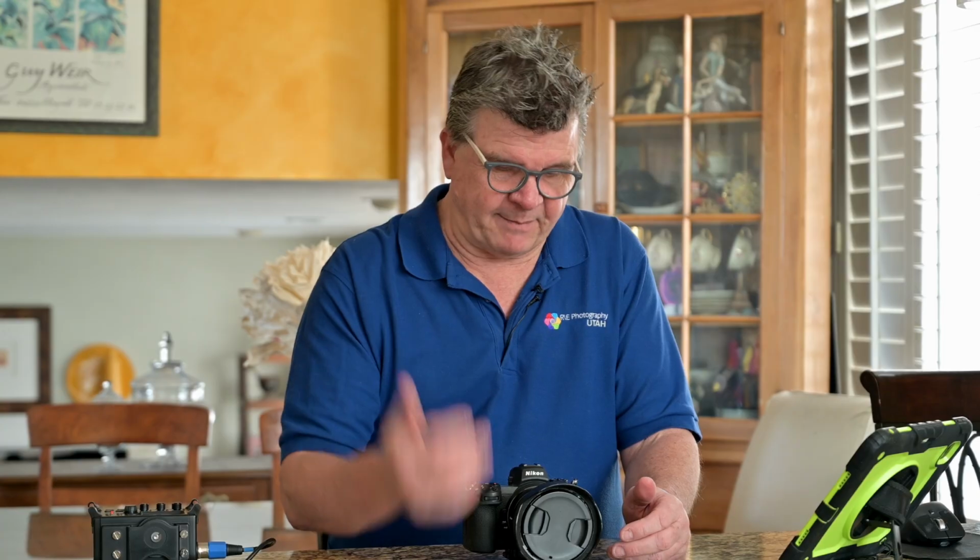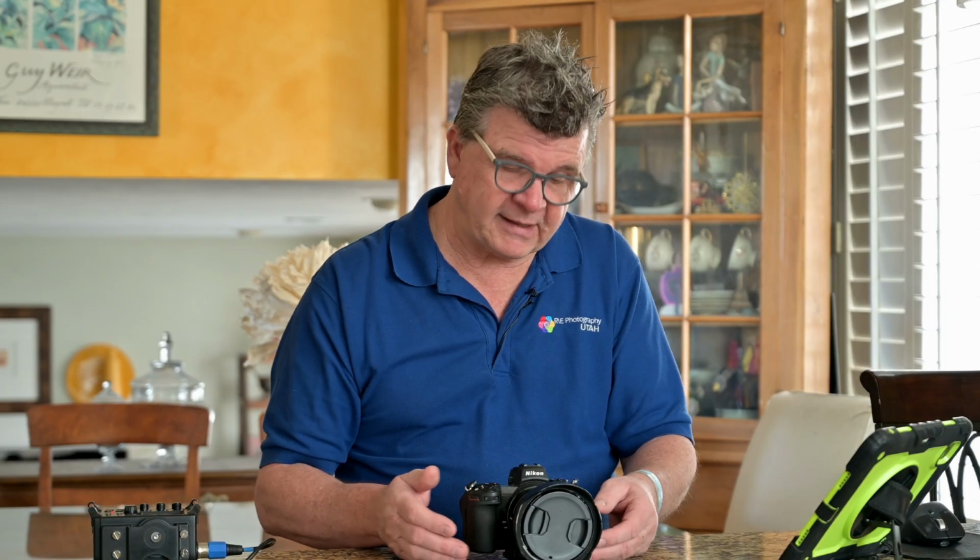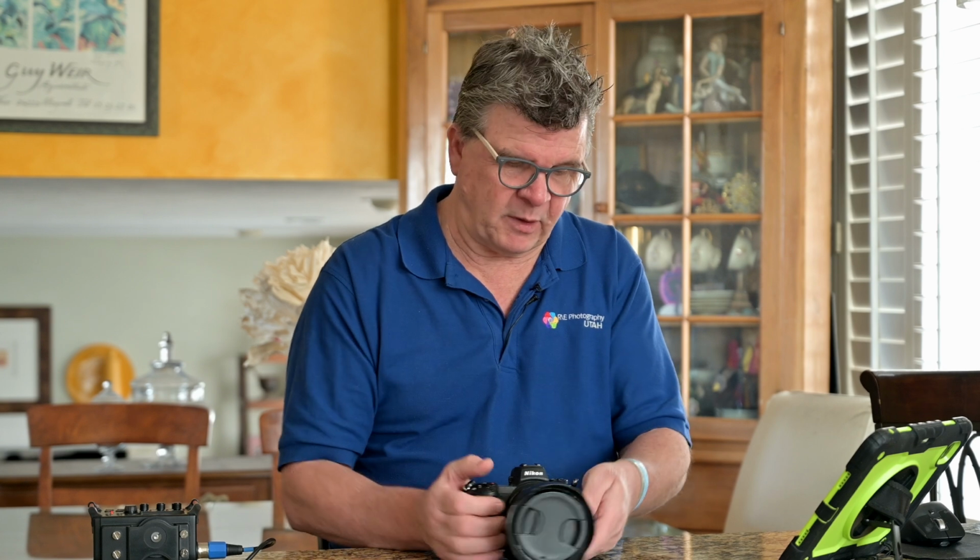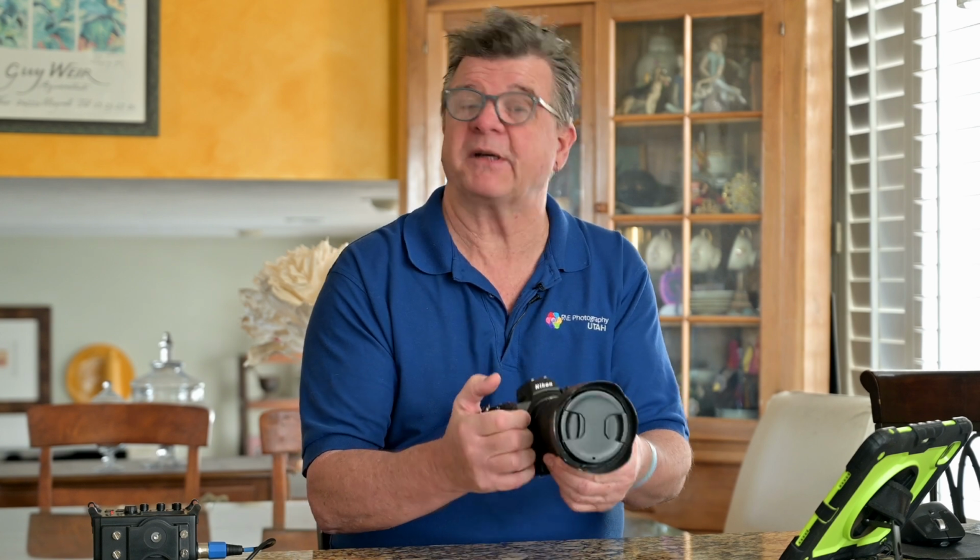I just happen to shoot full frame because that's what all my gear is. But if you're shooting crop sensor, there's nothing wrong with that. The only thing you need to keep in mind is that the angles are a little different. When I say that I'm shooting a 14-30 here, with crop sensor, that's probably about a 10-24. So you need to know that there's a little bit of difference there.